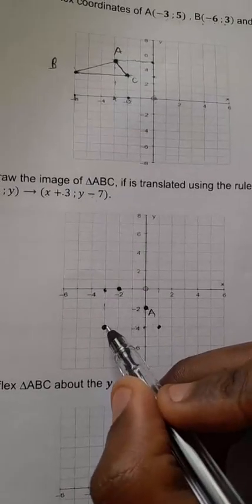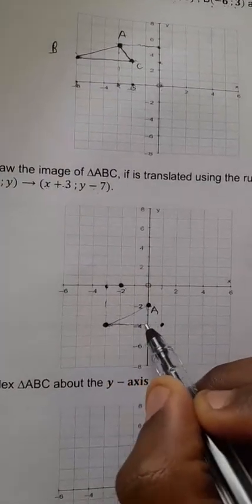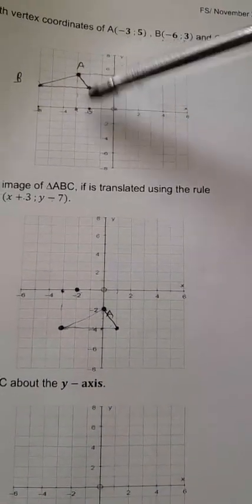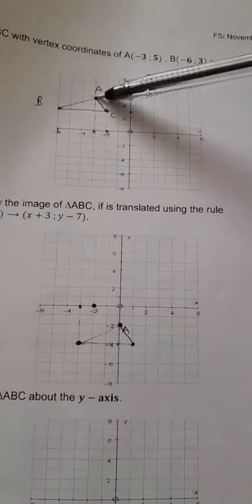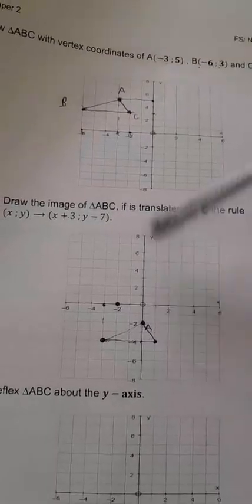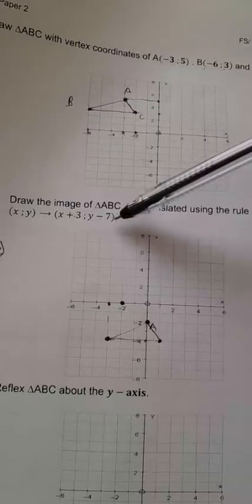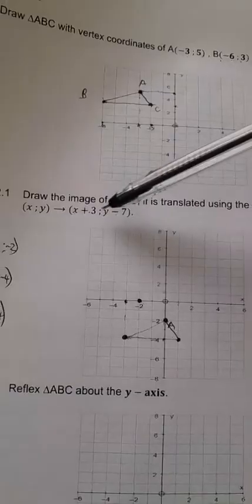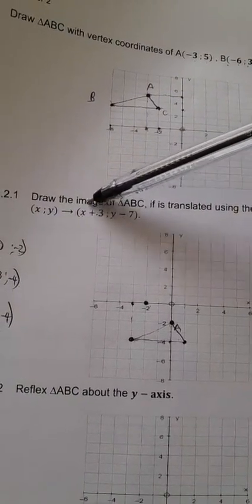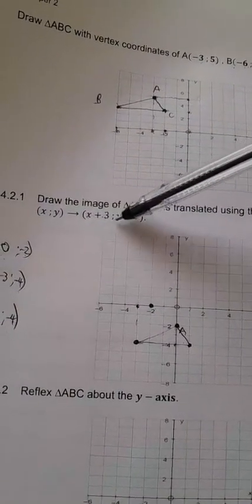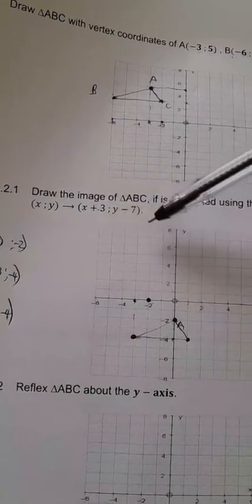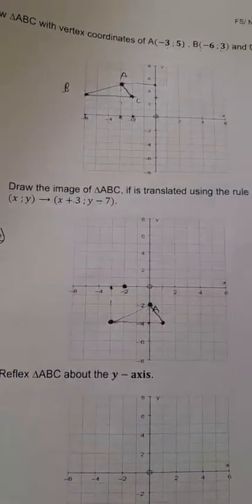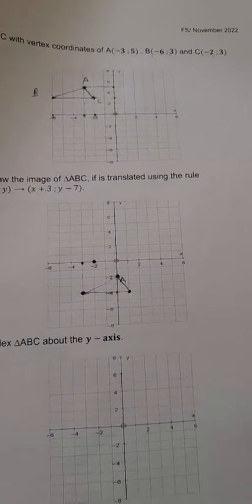Okay. And then look at this. Look at these two images. Look at that and look at that. So this is a typical situation of two triangles where we have applied a particular translation, shifting the triangle by 3 units to the right, because we understand what plus 3 means, and shifting the same triangle 7 units down. That is our translation.